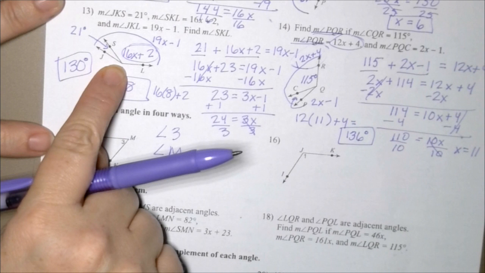If LMN is 82 degrees, LMS is 2x minus 1, and SMN is 3x plus 23. So there's my picture. What kind of equation can I set up? 2x minus 1, that's one of the angles, plus 3x plus 23 is equal to 82.